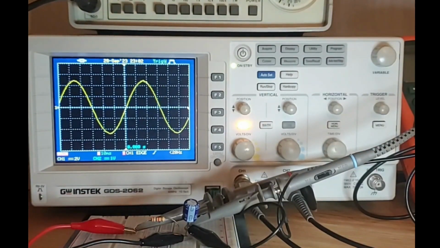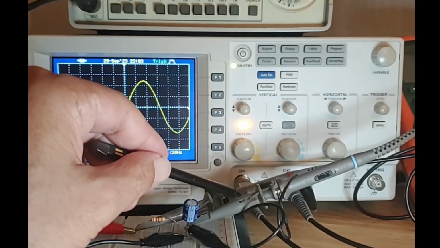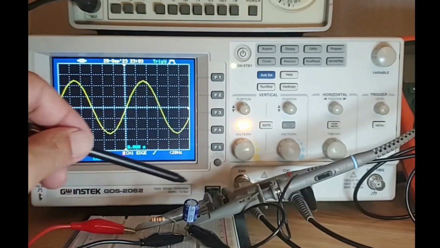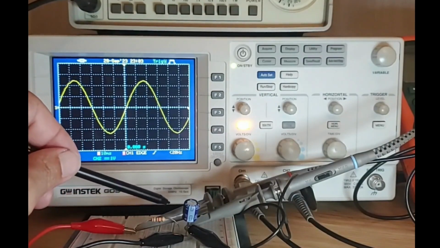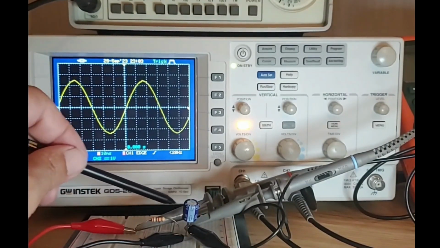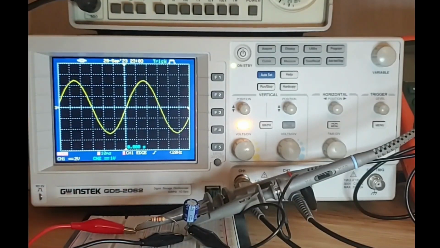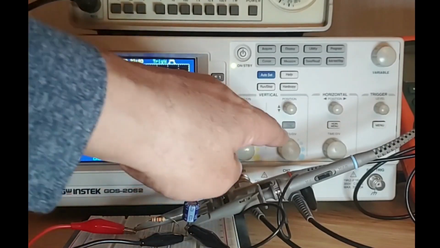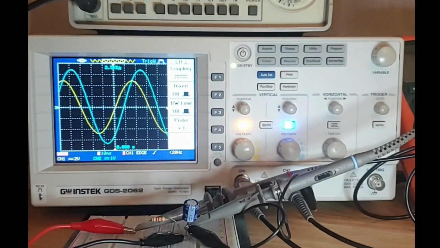All right, so now I have connected channel 1 at this point, which is the source voltage, the function generator, and I have connected a second probe, which is channel 2, at the capacitor. So I can look at the voltage at these two different points at the same time. At the moment, I have only enabled channel 1 to be displayed. If I click channel 2, now we can see that channel 2 is also displayed. So channel 2 is the blue curve, and channel 1 is the yellow curve.